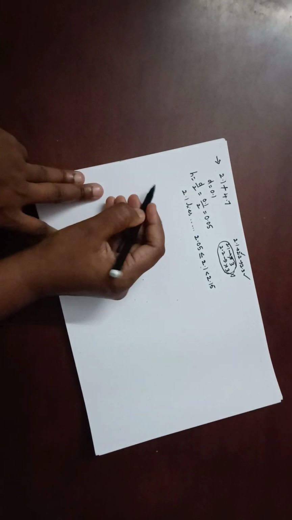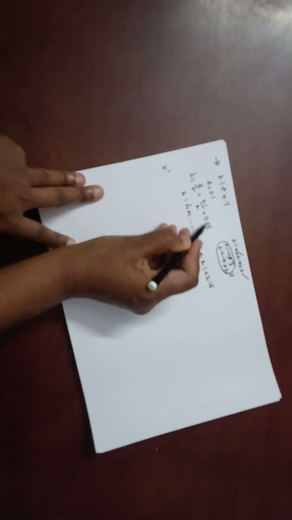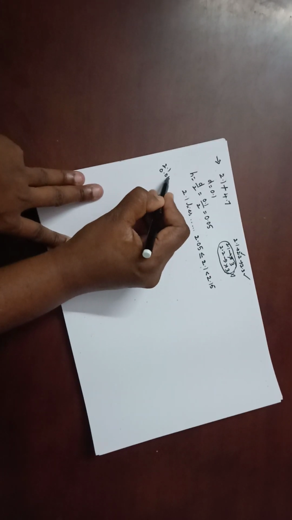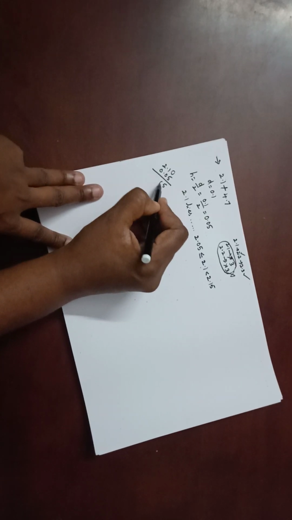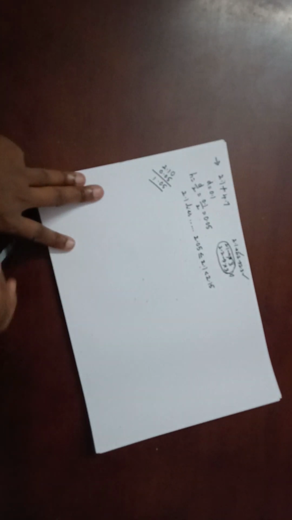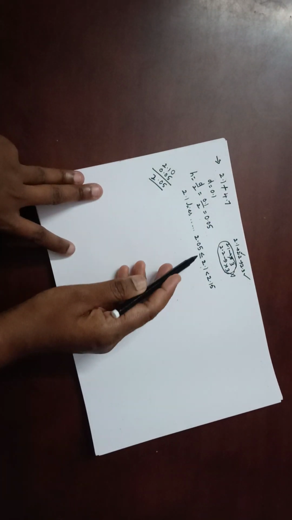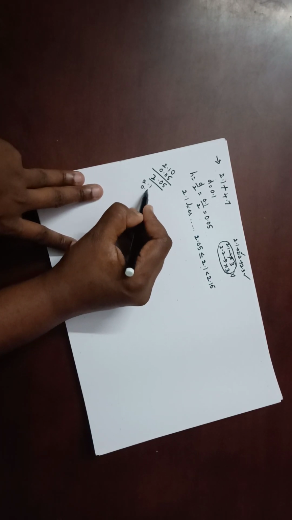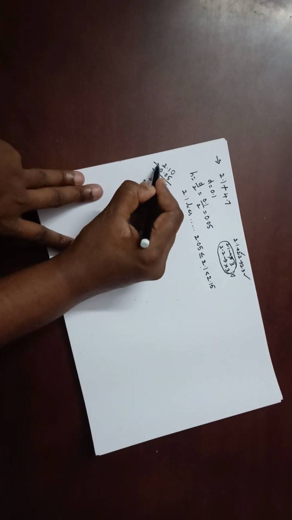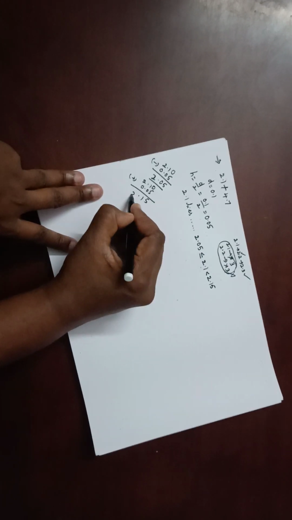I'll show the subtraction. 2.1 minus 0.05: 10 minus 5 is 5, nothing is 0, 1, and then 2, so 2.05. Adding 2.1 and 0.05 gives 2.15.